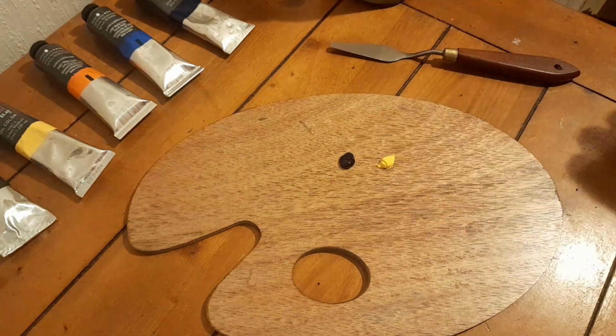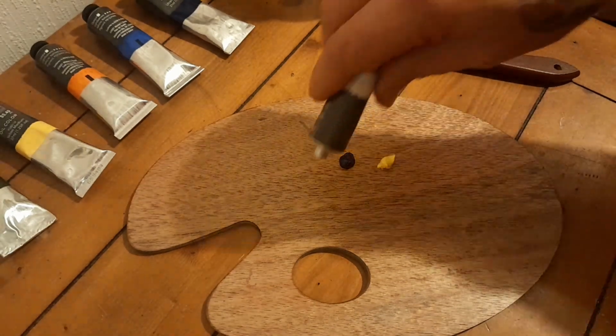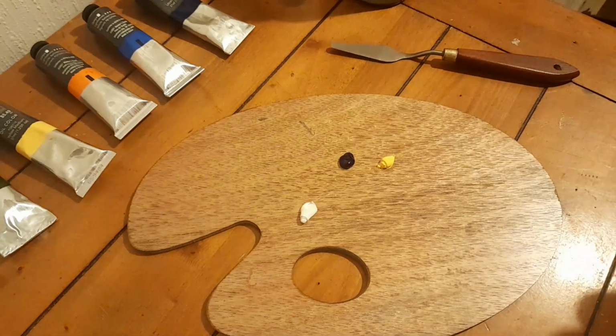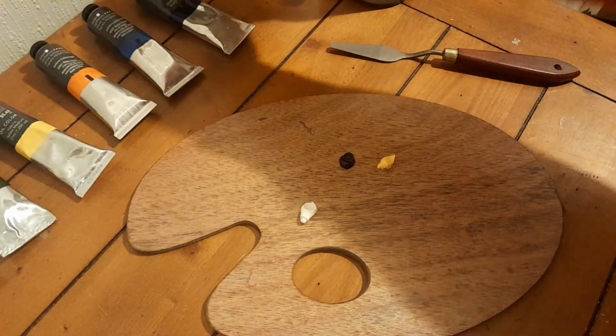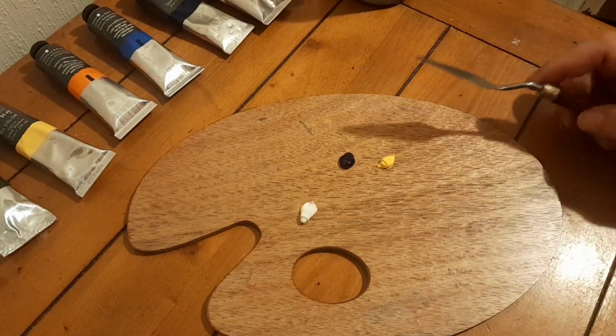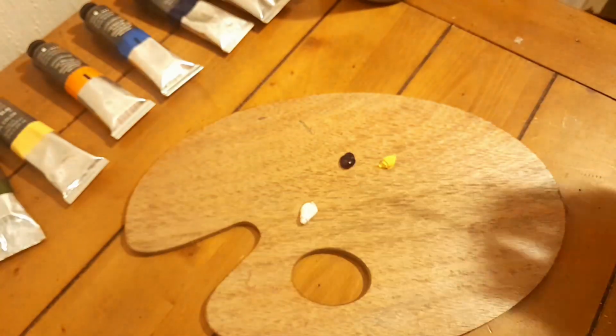So we'll go ahead and put a little white on the palette, because we'll need that. What that white is going to do is tone our colors down. And we'll go ahead and put a little red on there too.